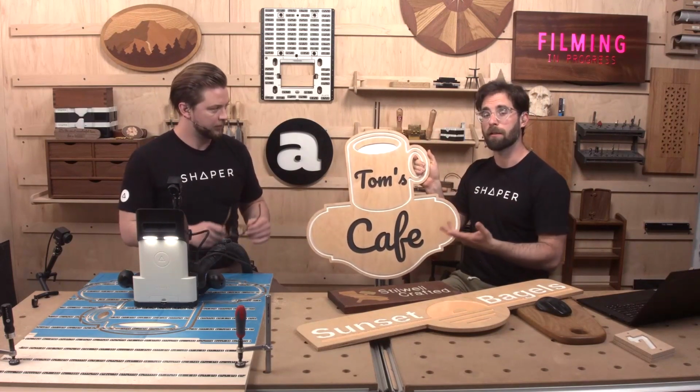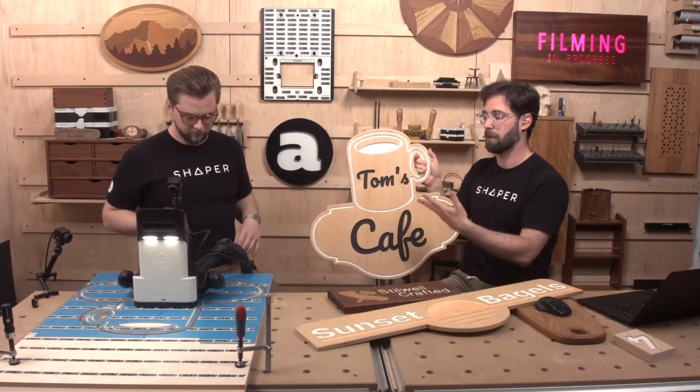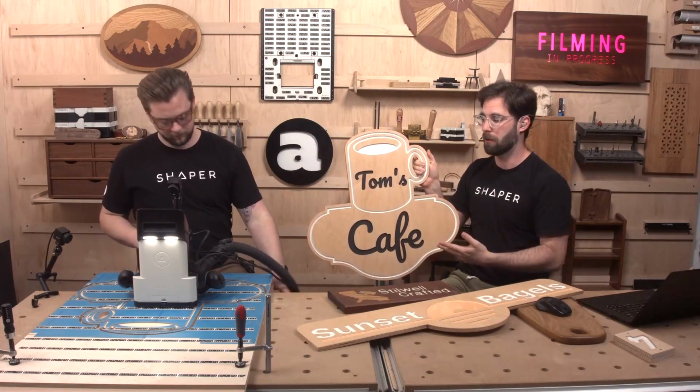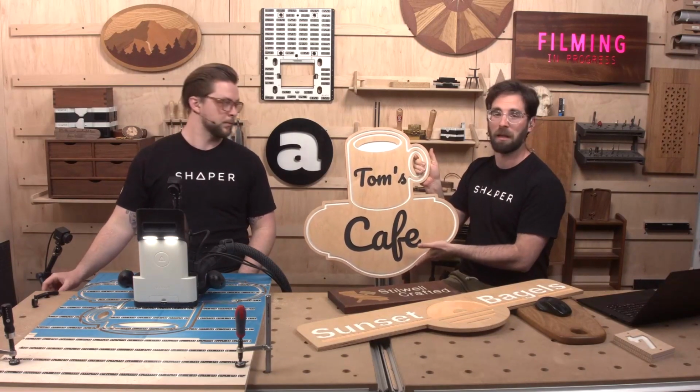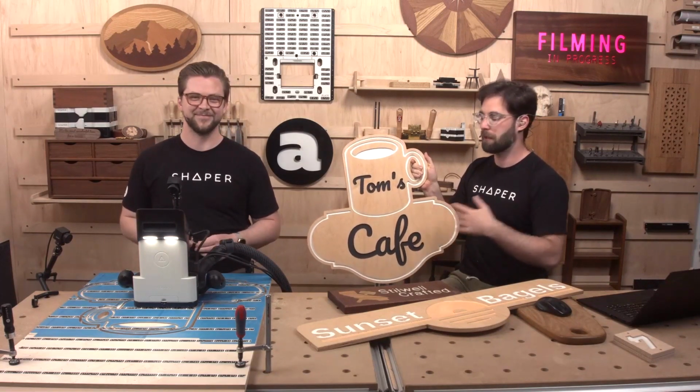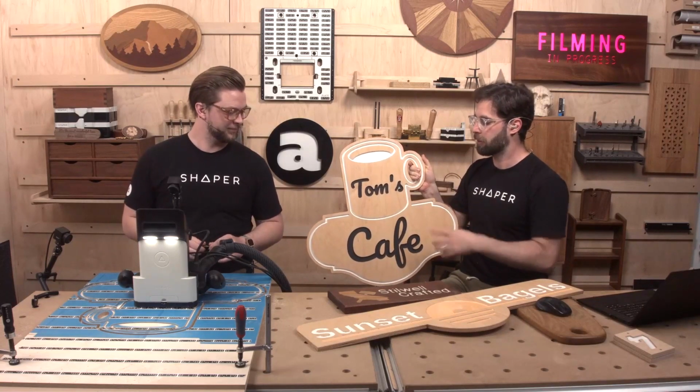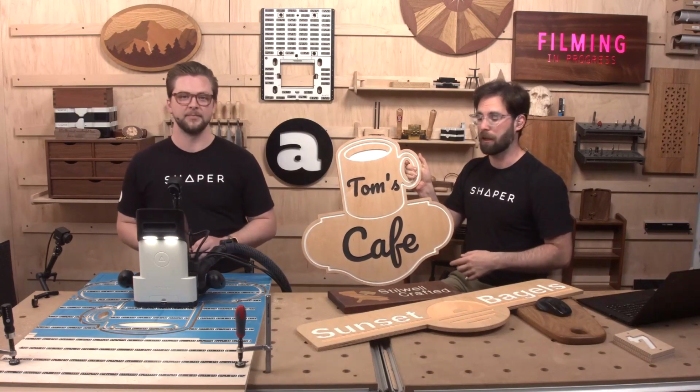We're going to go back in the second half of the show and show you how to design this entire sign in Shaper Studio. And then we're going to remix this. We're going to make it not Tom's Cafe. I think today we're going to make it Ned's Cafe. So we'll show you how to update designs, sync them directly to Origin, and then we'll cut this half after we've updated that on the computer.